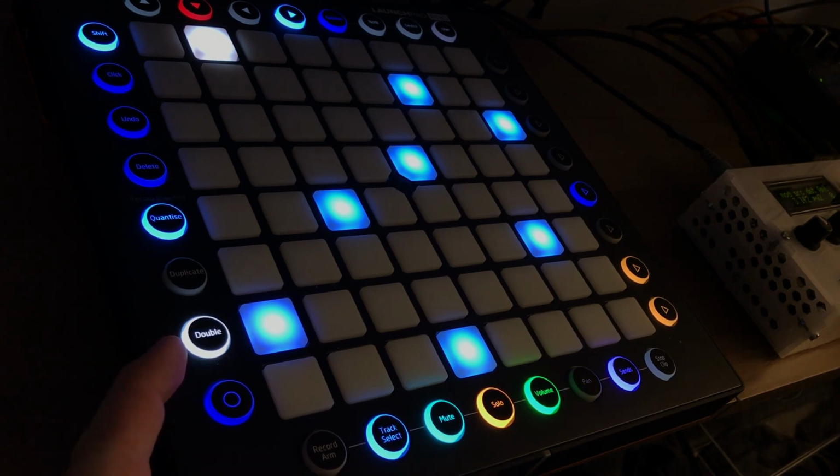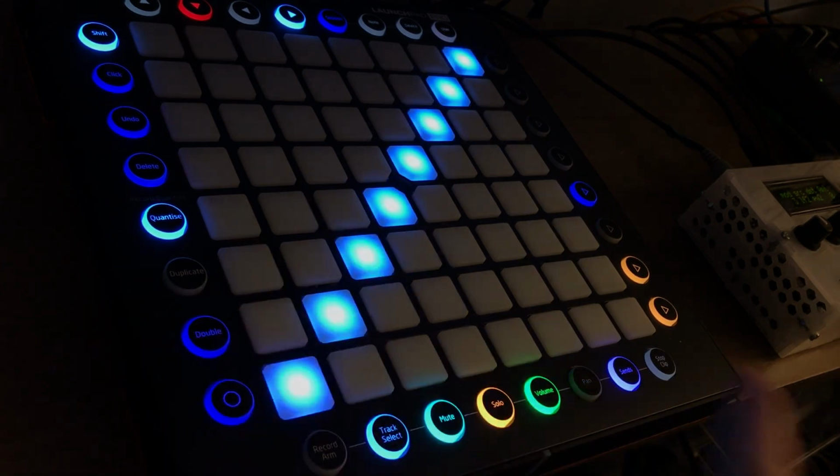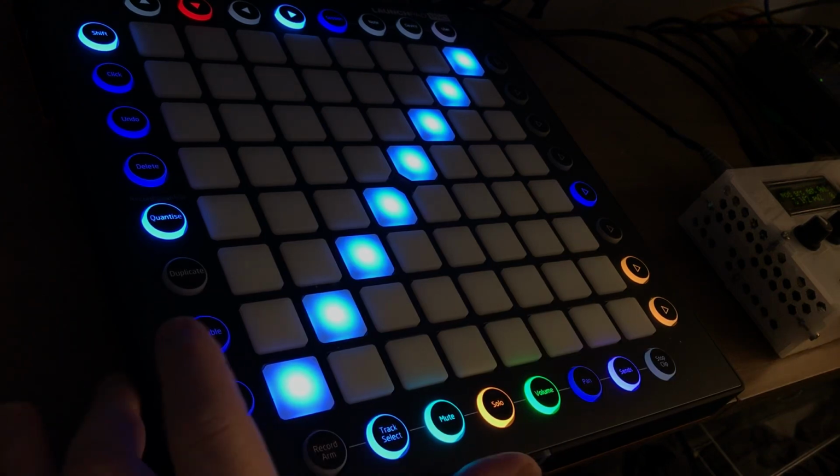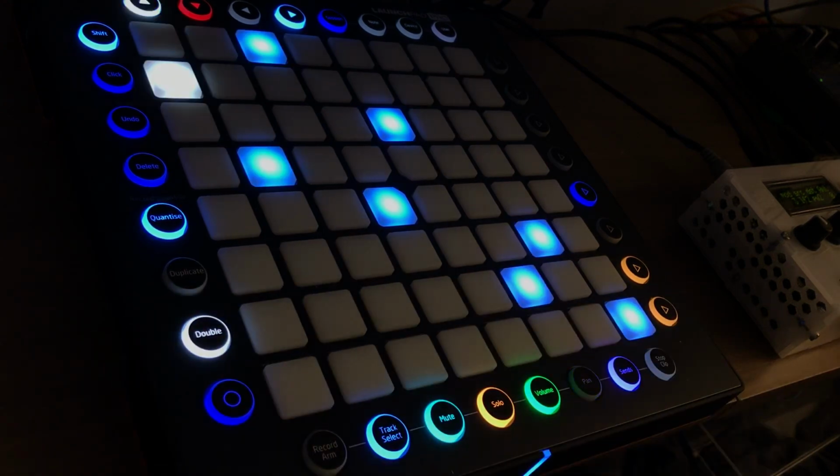So the button's white, which means shuffle is on. If I hit it again, it goes back to the original pattern. And then if I hit it again, it will shuffle it in a new way.